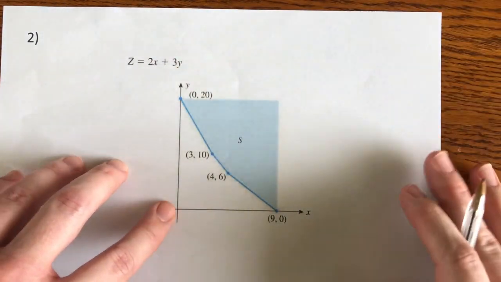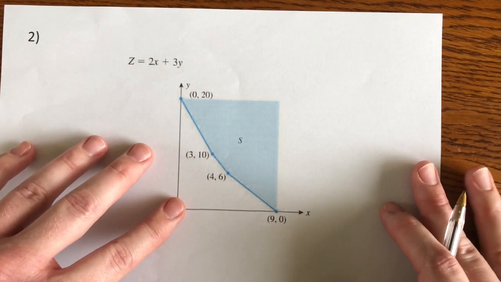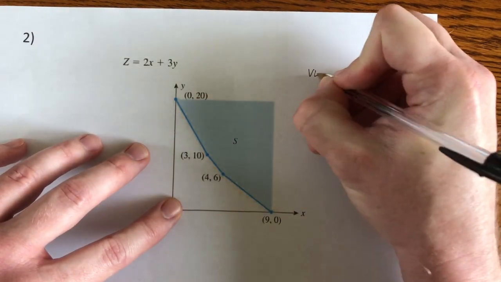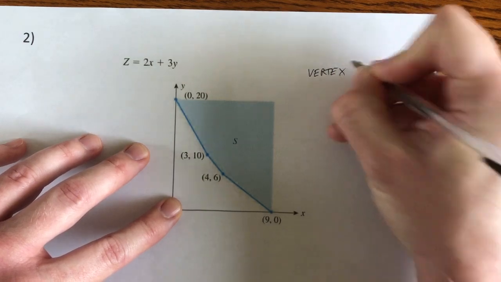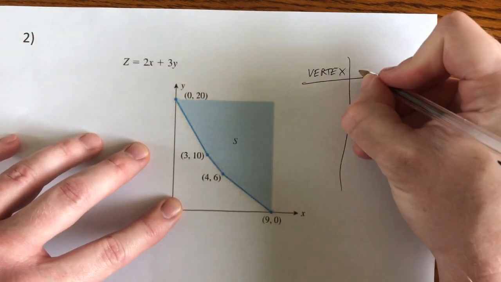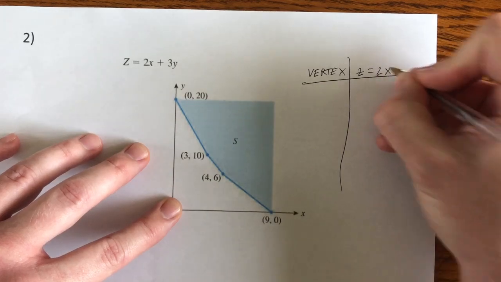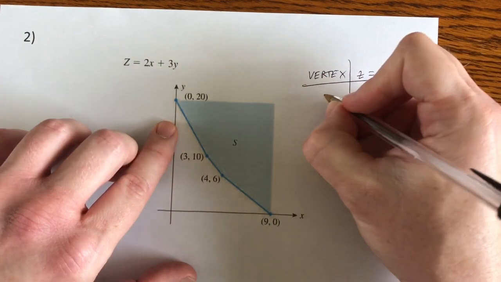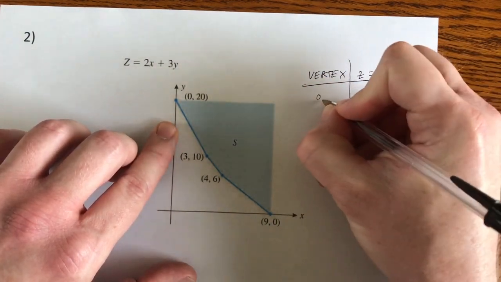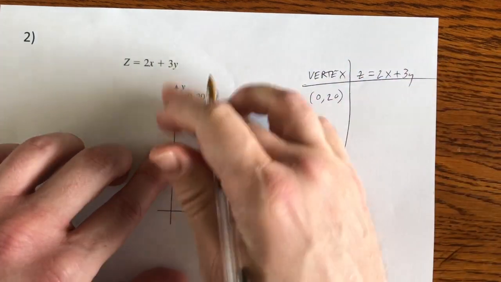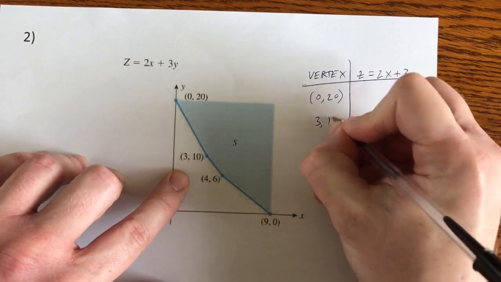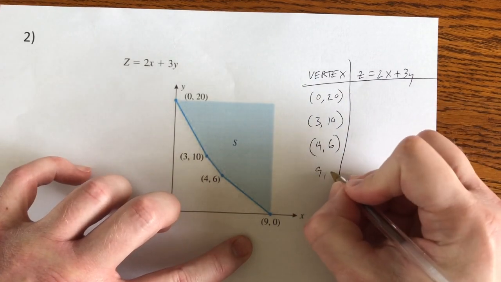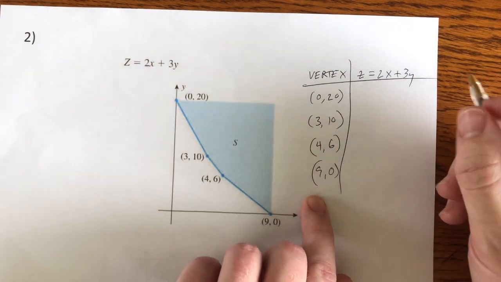So it's unbounded. Because that's the case, we will only have a minimum value. We will set this one up the exact same way we set up the previous one. We have our vertex column, and then we have our objective function column. So all we have to do is plug in the ordered pairs into our objective function and determine which one gives the smallest value. So let's put our vertices in our vertex column, and let's go to work.